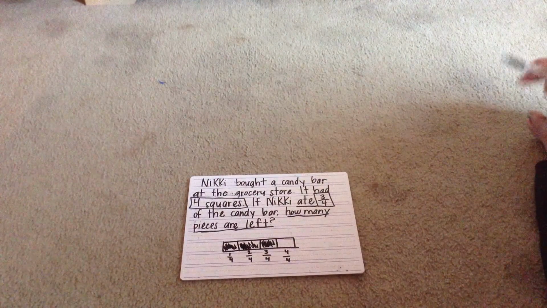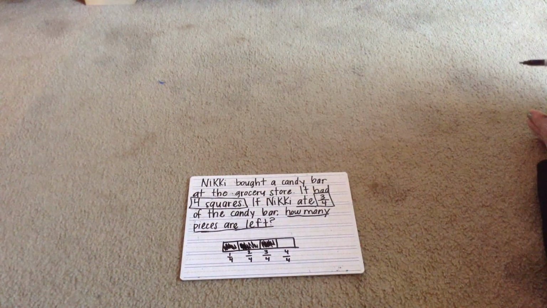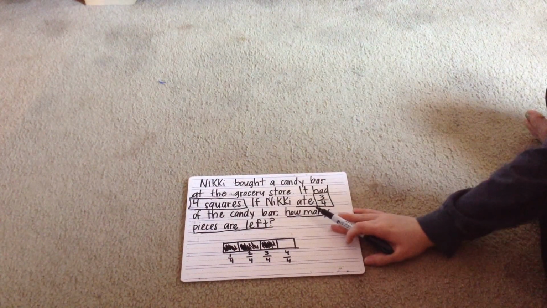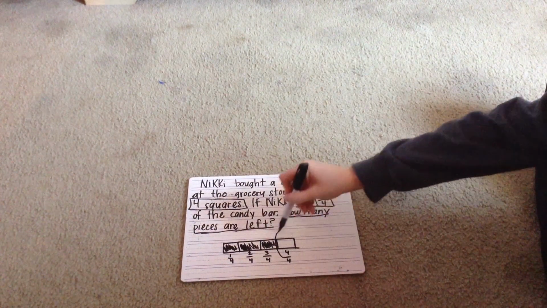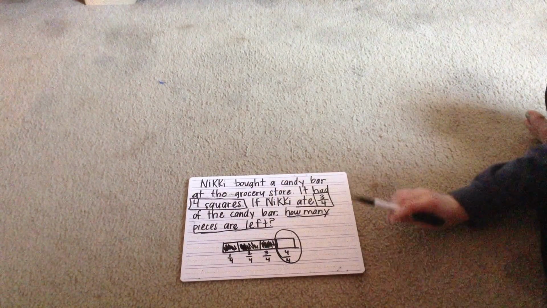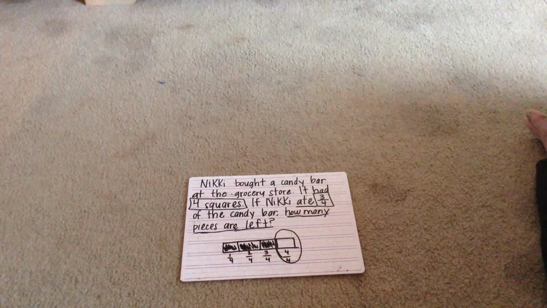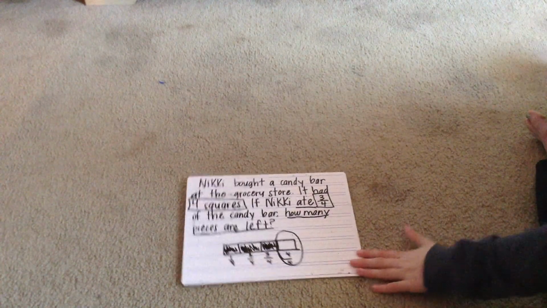This helps us visualize what Nikki is talking about in the problem. So we see now that we have 1 square left, our 4/4. This means that Nikki has 1 piece left of her candy bar. Now that's just one way we can look at the problem. We can also use a number line.